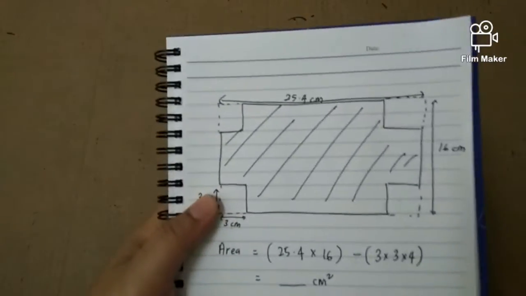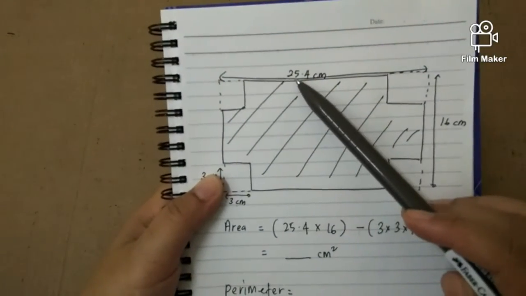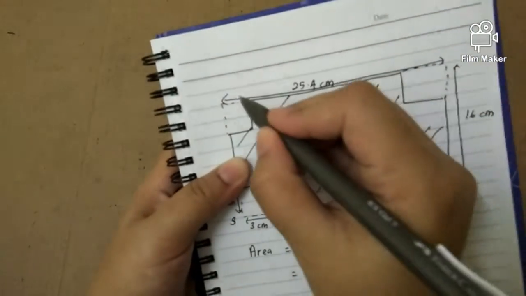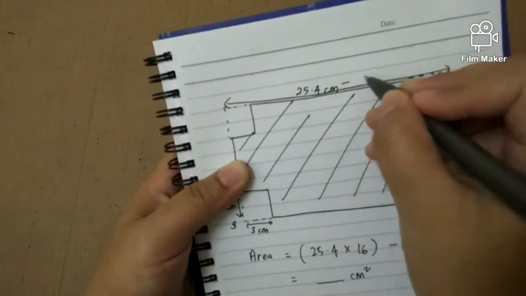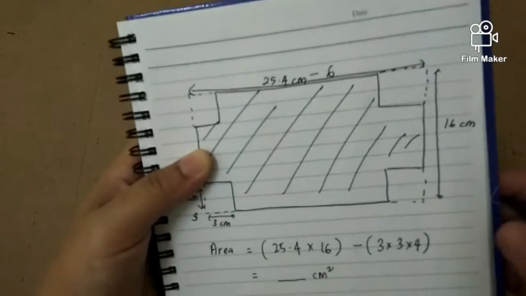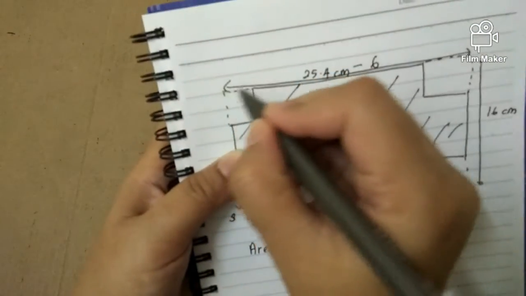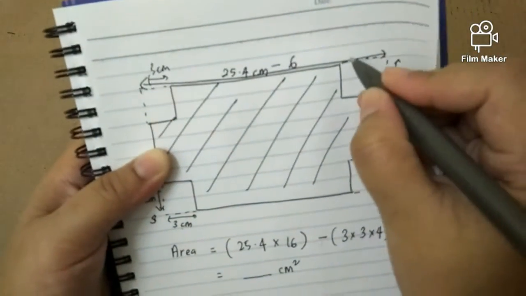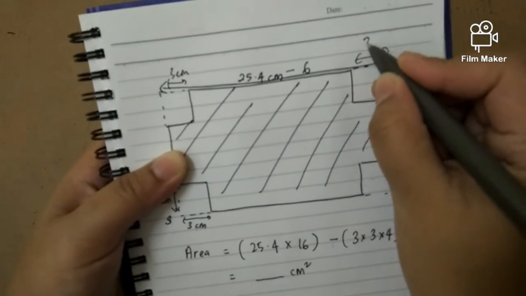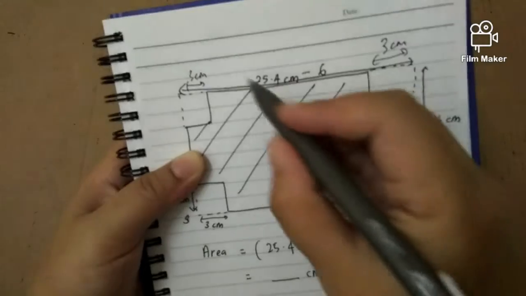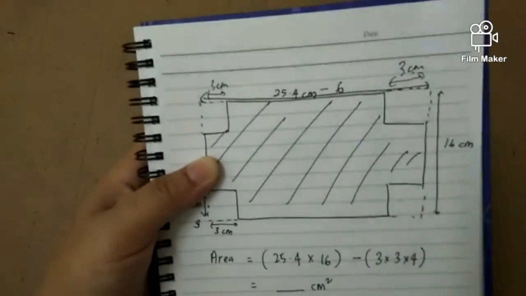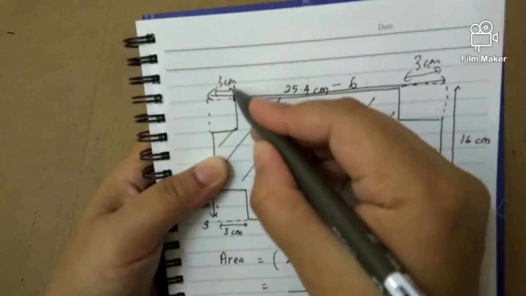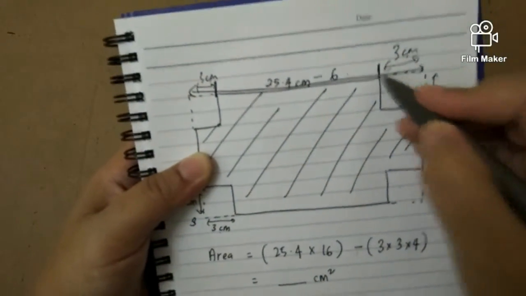Perimeter is easy. You take this number 25.4 and then you minus 3, minus 3, which is minus 6. Why minus 6? Because here is 3 cm and here is 3 cm, so 3 plus 3 is 6.